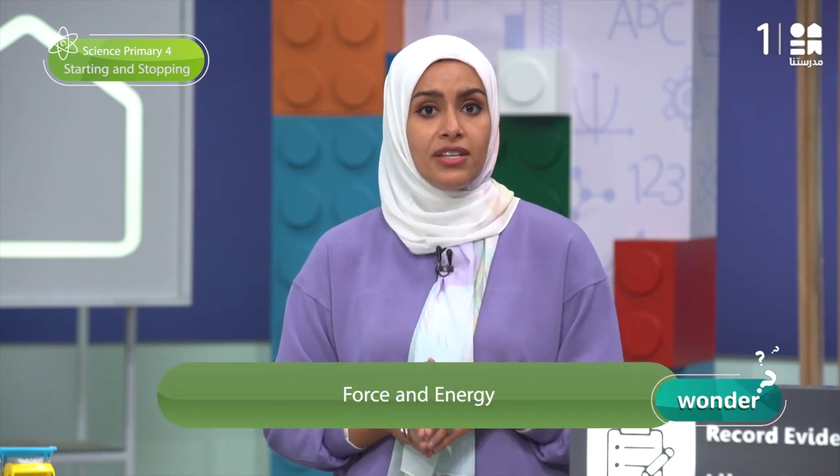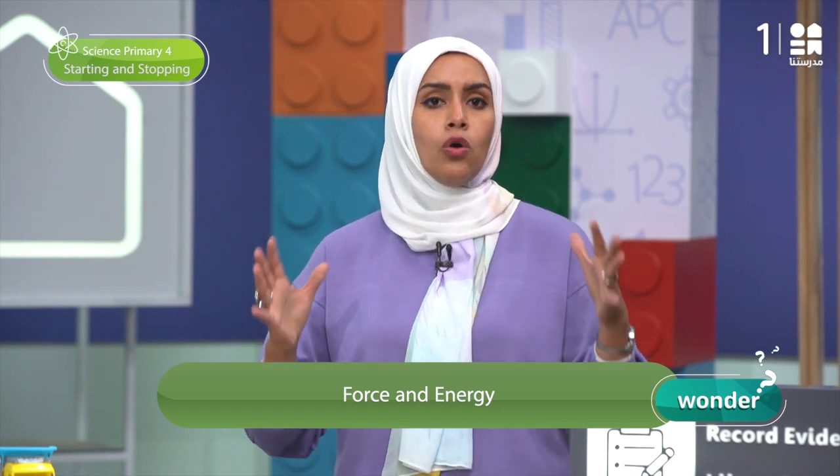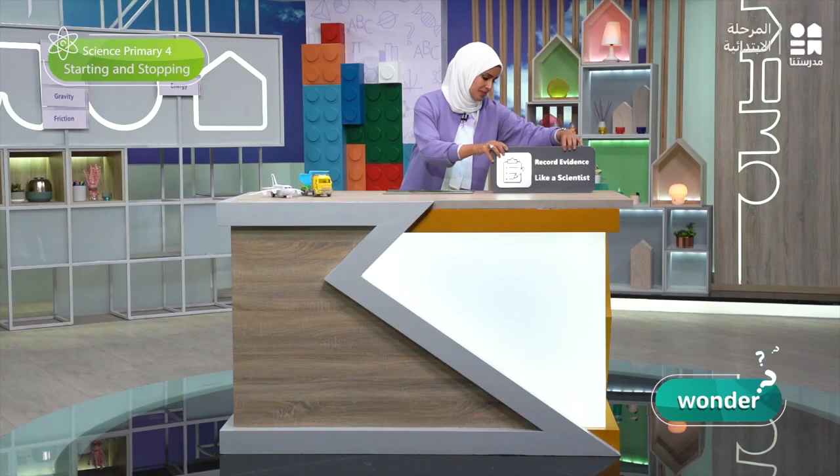عشان نقدر نوقف التراك. We proved in our hands-on investigation that when different forces push the car, there will be changes in the car motion because of the change in energy. As we recorded the evidence we collected, it's time to evaluate our knowledge of the whole concept. This will be in activity number 13. Evaluate like a scientist.